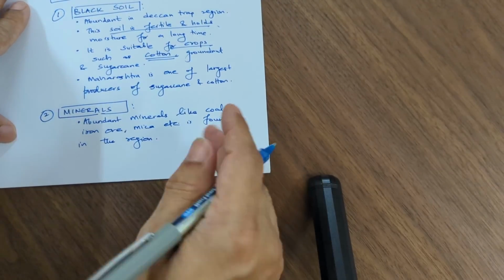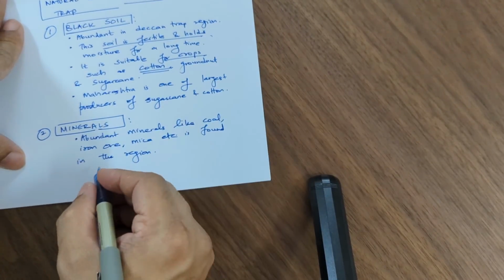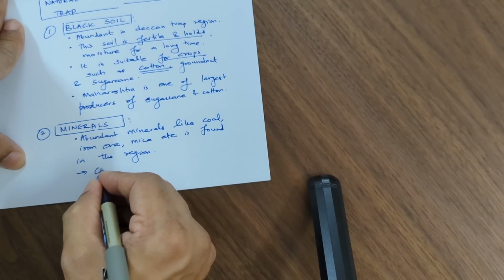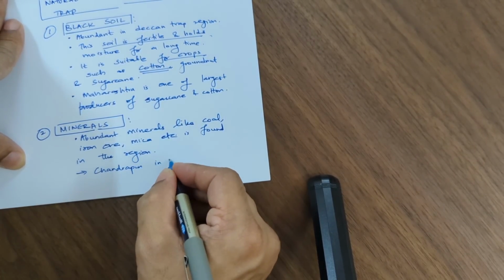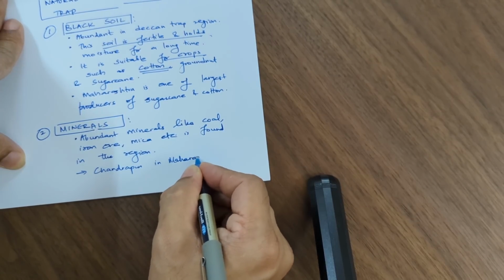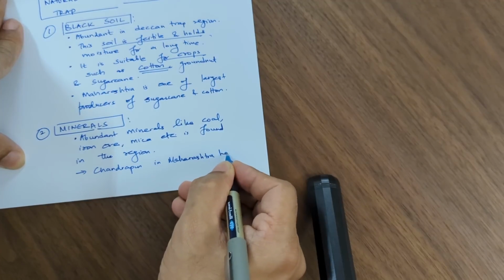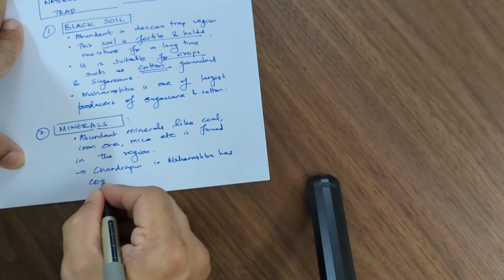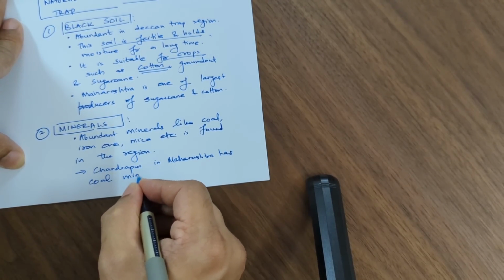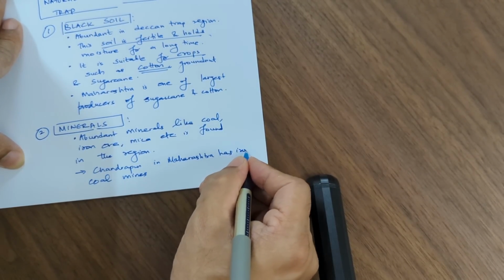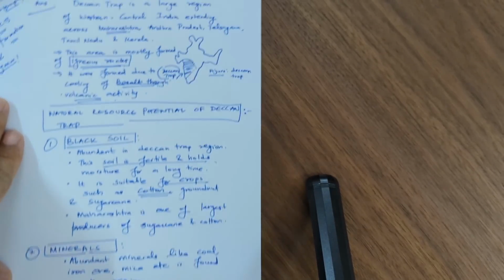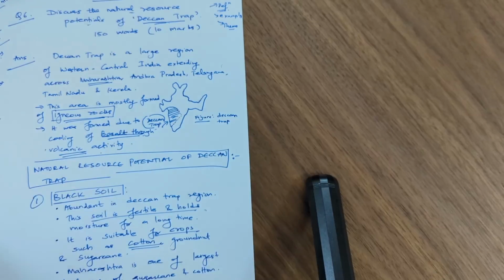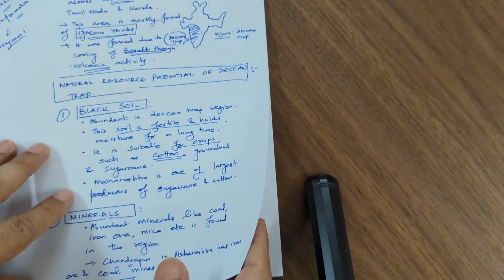All right. And you can also show which regions, like Chandrapur in Maharashtra has coal mines, has iron ore and coal mines. So, this will give an example also. Like I said, it is very important to give examples. So, here I am continuously giving examples also of the points that I am making.